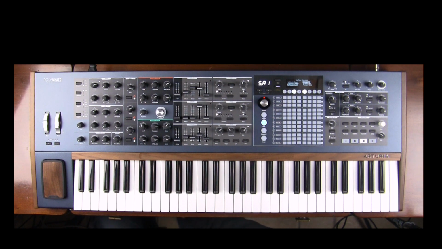Anyway, so yes, that is our polyphony section and the incredibly interesting and fascinating things you can do with it on the Arturia PolyBrute.